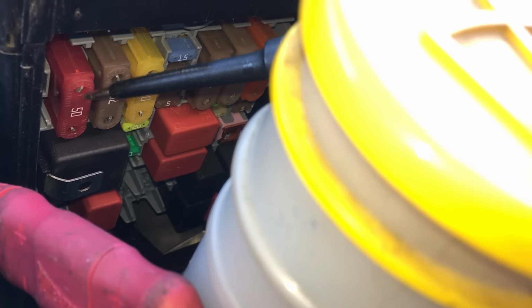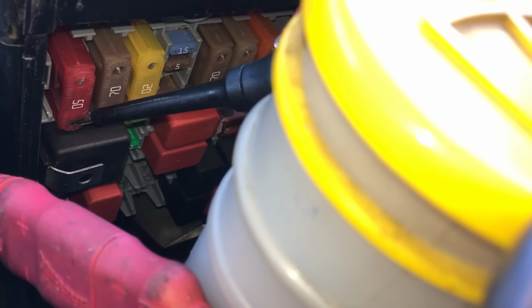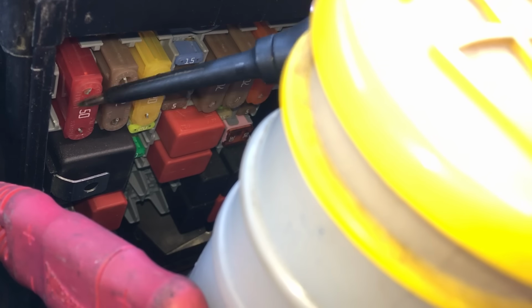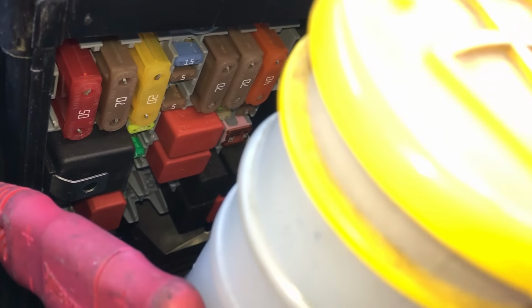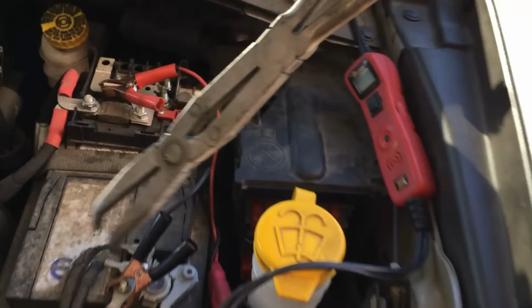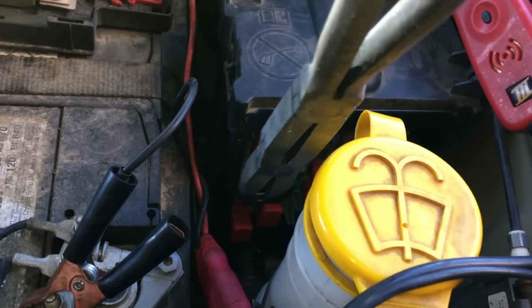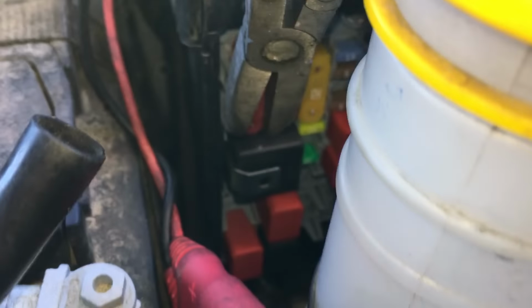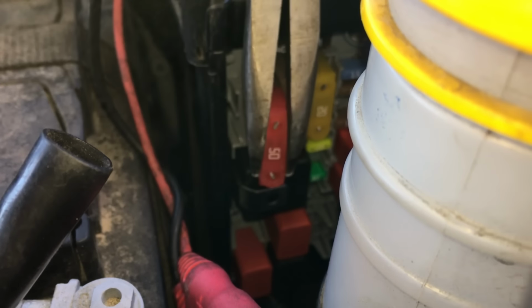So fuse number 7, let me show you that again. I'm going to touch one side of the fuse. You hear that? I'm going to touch the other side, and there is no power on that side of the fuse. So this fuse is definitely burned. I'm going to go ahead and pull it out. All right, so I got some pliers here. I'm going to go ahead and pull this fuse out. If I can get a grip of it. There we go.